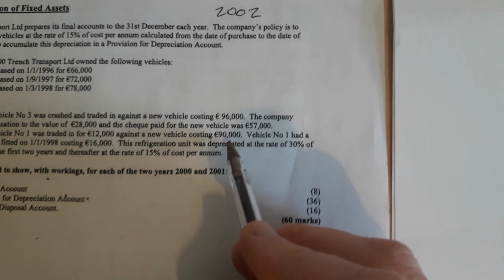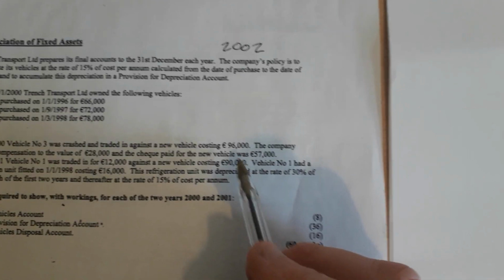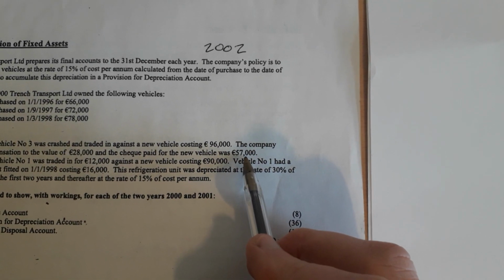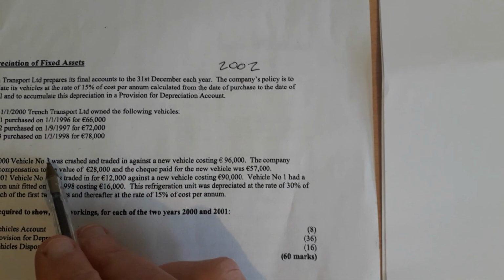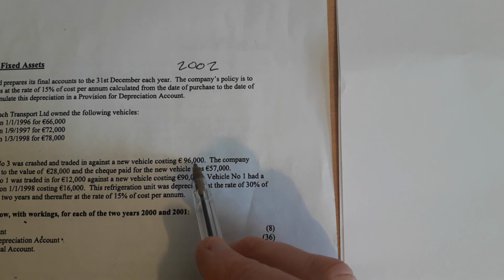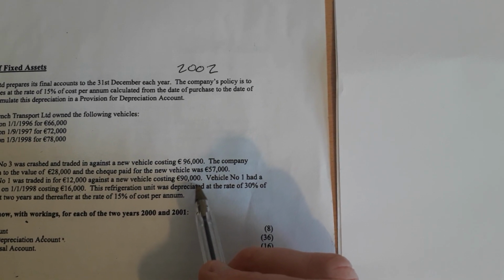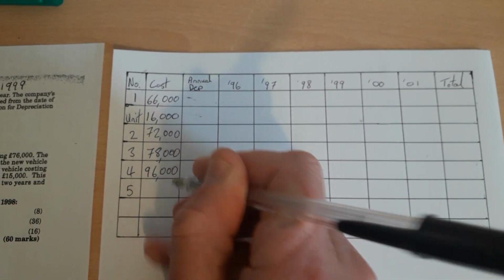Now, it doesn't matter what you actually paid for any of these, it's the overall cost of these new vehicles. Like the cheque for vehicle number 4 was 57,000 because you traded in vehicle number 3 when you crashed it and got a discount. But the actual price, the cost of it was 96,000, and the cost of this one was 90,000.